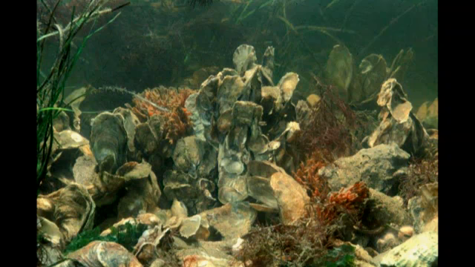We had oyster reefs that were abundant, that were all throughout the landscape. We had aquatic grasses. We had other kinds of organisms filtering the water on a regular basis. But as a result of those historical land use patterns, that's been lost.